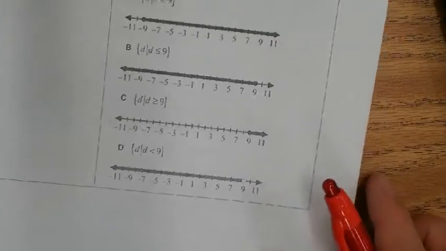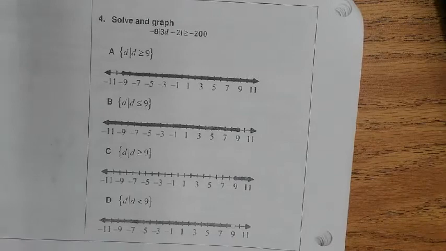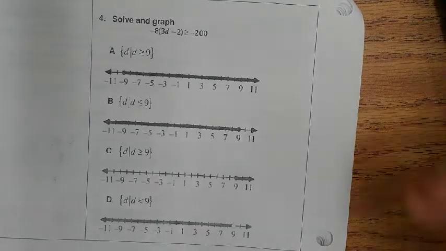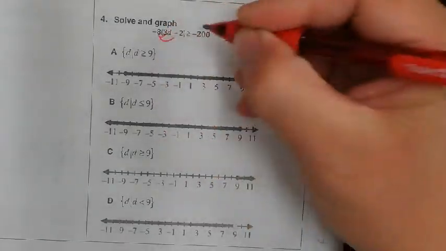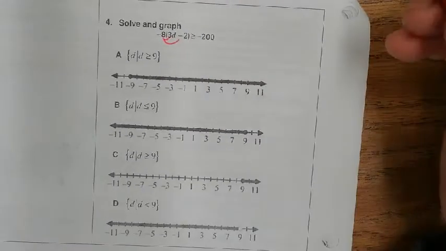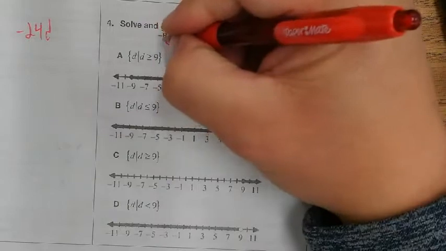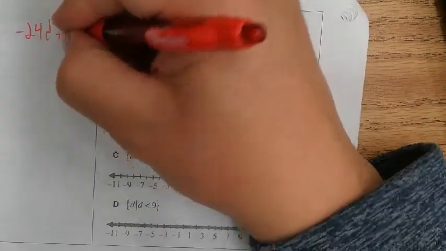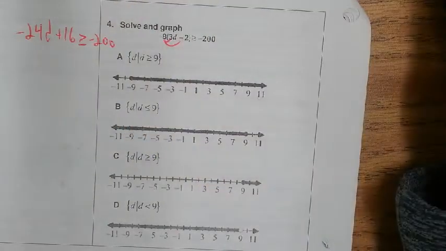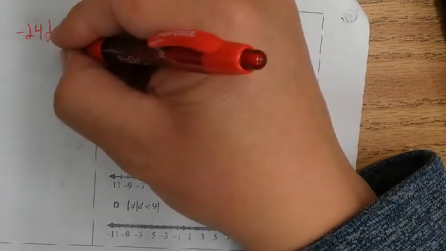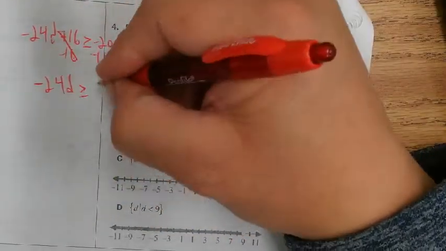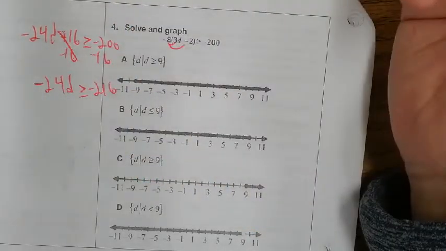Then on this page, this one you could do in Desmos, or you can work it out by hand. If we work it out by hand, I'm just going to do it over here. We get negative 24d. And then negative 8 times negative 2 is a positive 16. Greater than or equal to negative 200. We need to subtract 16. That gave us negative 24d greater than or equal to negative 216.